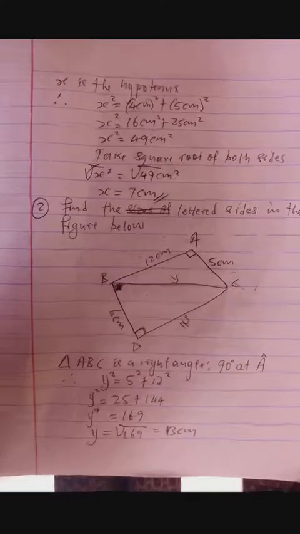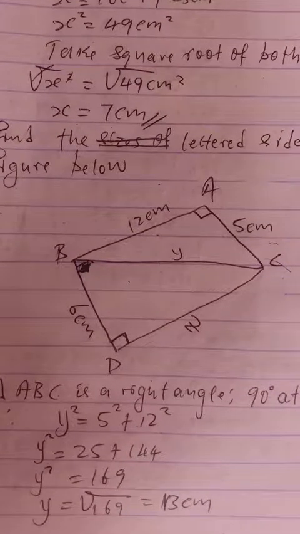Example number 2 says, find the lettered side in the figure below. We have A, B, C. Now, A. If you take triangle ABC, forget about D. The triangle ABC is a right angle triangle, and this y is the hypotenuse in that triangle ABC.